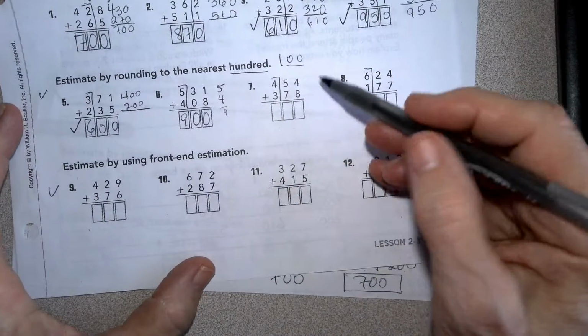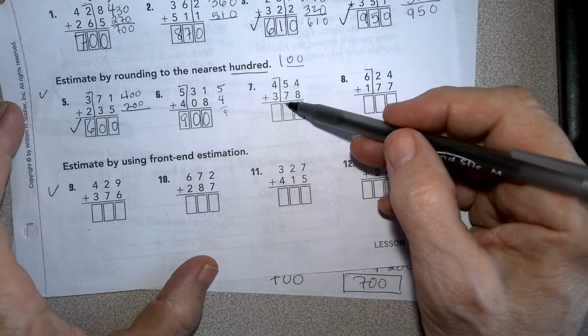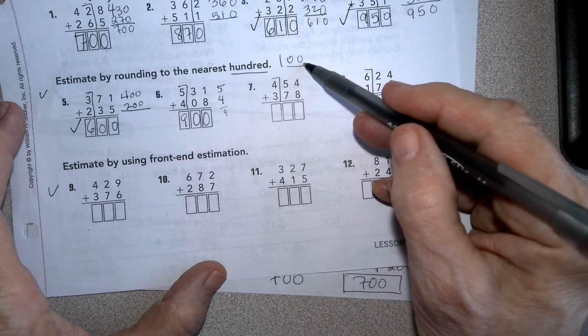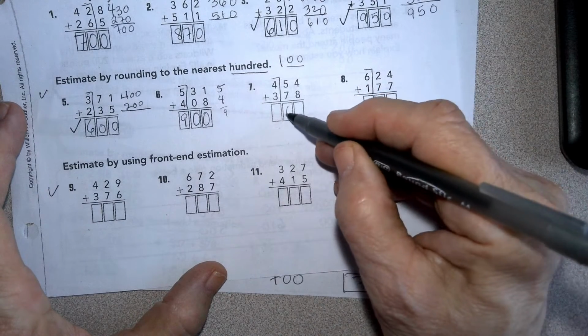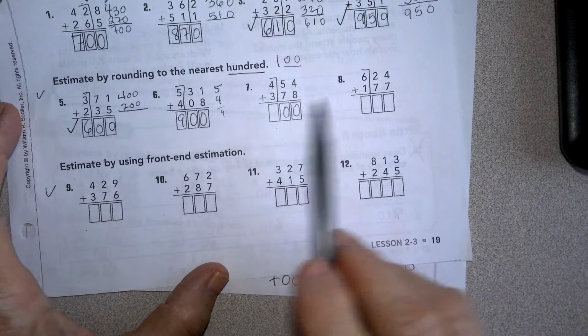The next one. Again, what's going to happen with these two numbers? These sets of numbers right here. They're going to change to zeros because we're rounding to 100. So I can already put that down there. And now let's go ahead and see what we're rounding to.